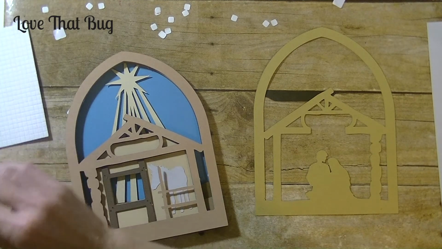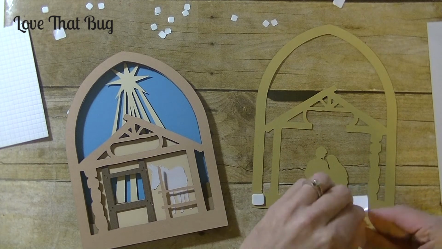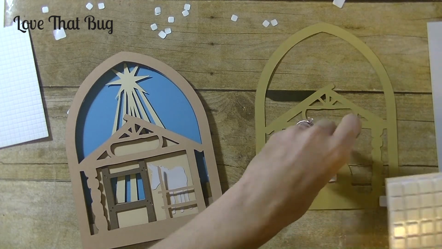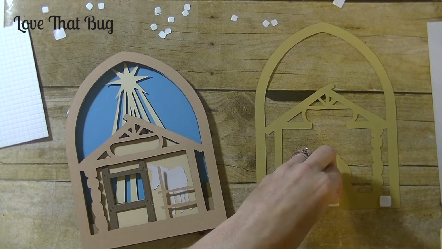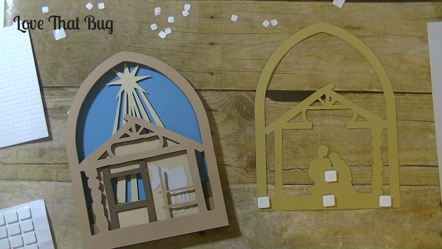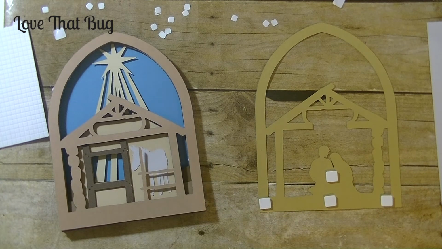Again, I'm going to grab a big one for the bottom. Okay, and then back to our small ones. Now I should have put, no, I think I'll leave that one there. I was going to put a dimensional behind that little piece of the ladder, but I'll let that go.